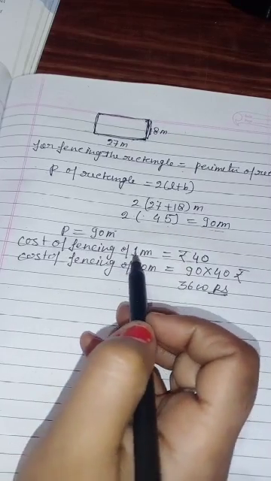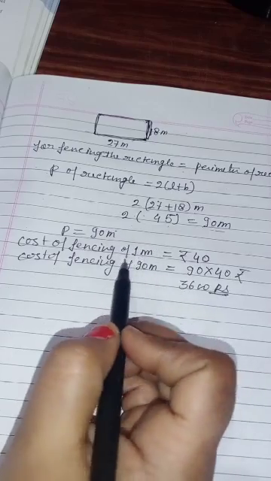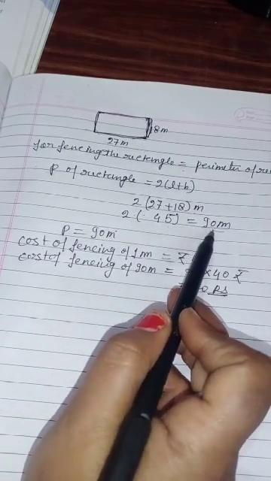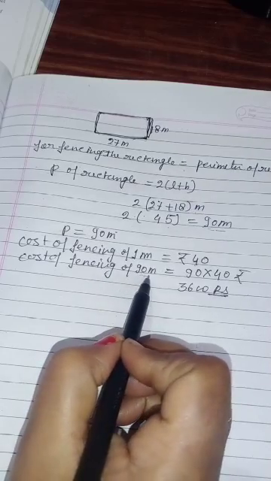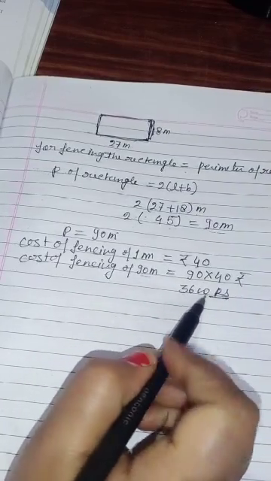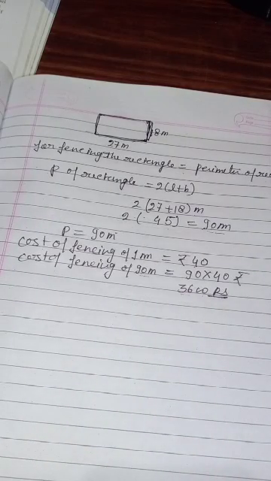For fencing cost, you are given that 1 meter costs rupees 40. You have to fence the 90 meter boundary of the rectangle. So 90 will be multiplied by 40. So the cost will be 3600 rupees.